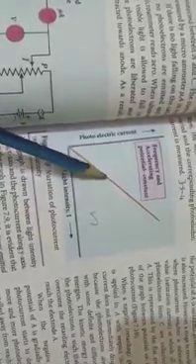As the intensity of light is taken as the x-axis, photocurrent is taken as the y-axis. As the intensity of light increases, emission of electrons also increases. That means the electric current will also increase.